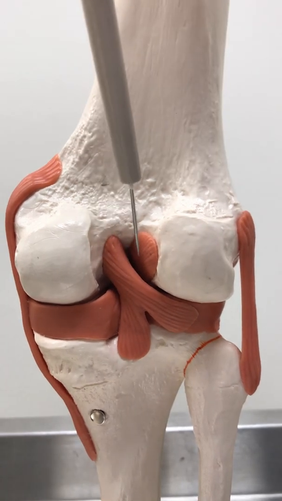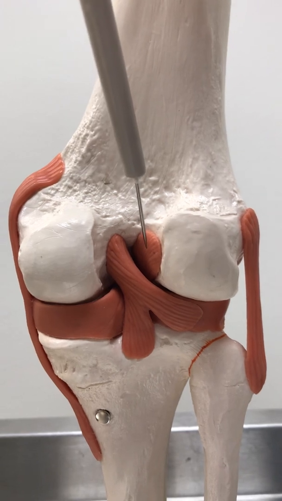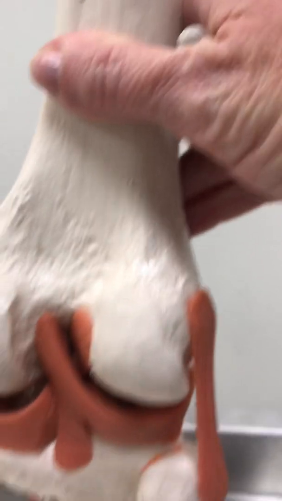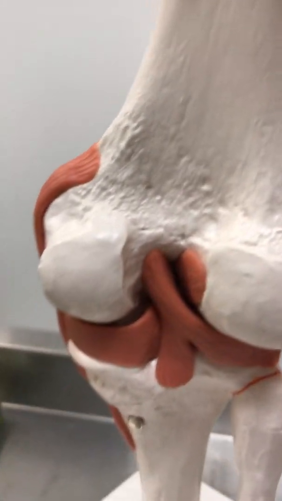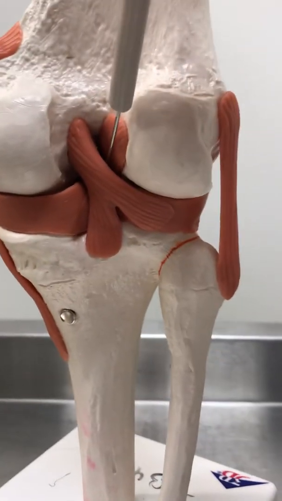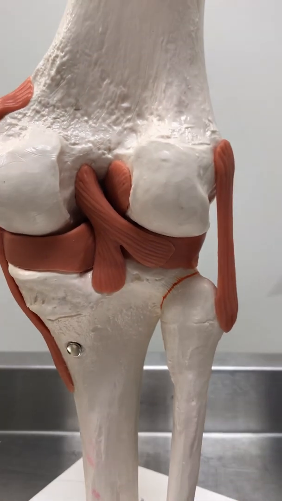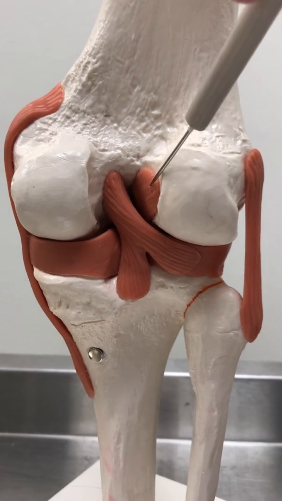Our anterior cruciate ligament, or ACL, is the one that we see connecting up here at the top of the femur. If we were to open this up, it's a little bit of a tough job, but if we were to open that up, we would see that it connects to the anterior part of the proximal tibia, and thus it gets its name, the anterior cruciate ligament. So posterior cruciate ligament, anterior cruciate ligament.